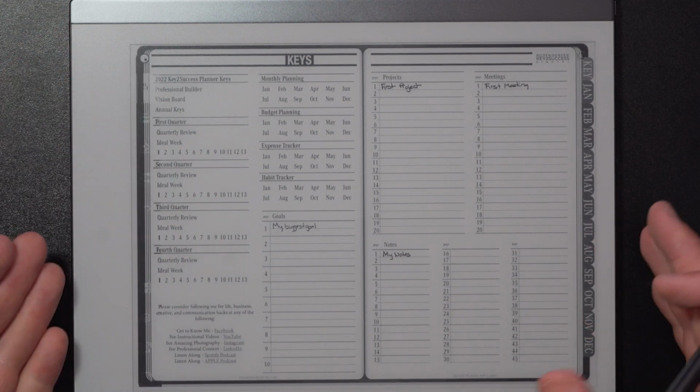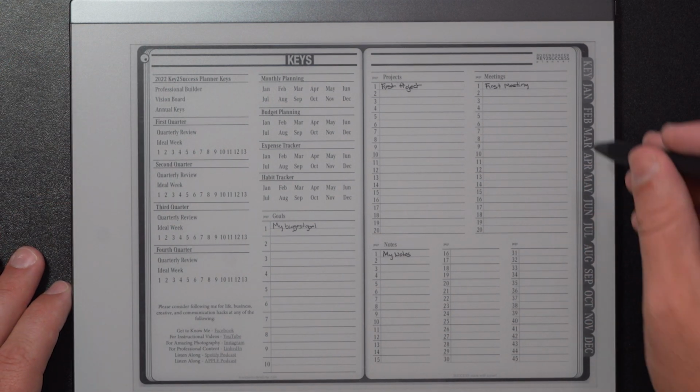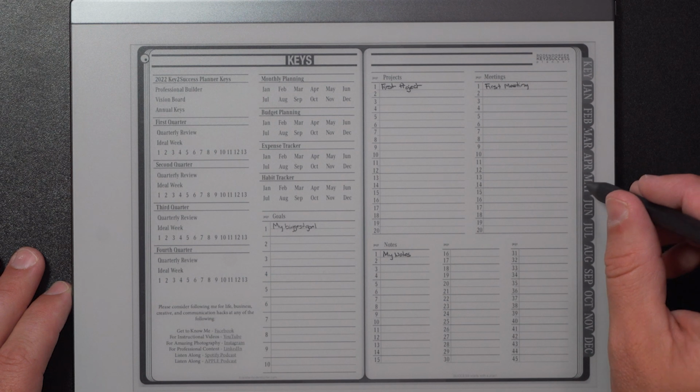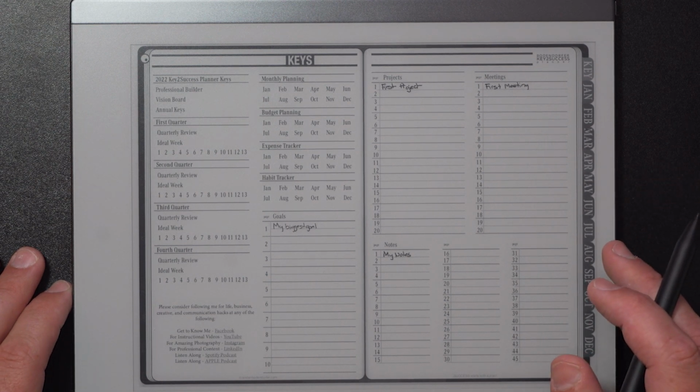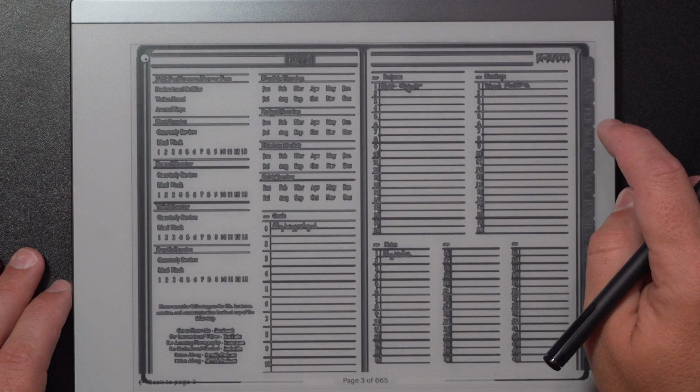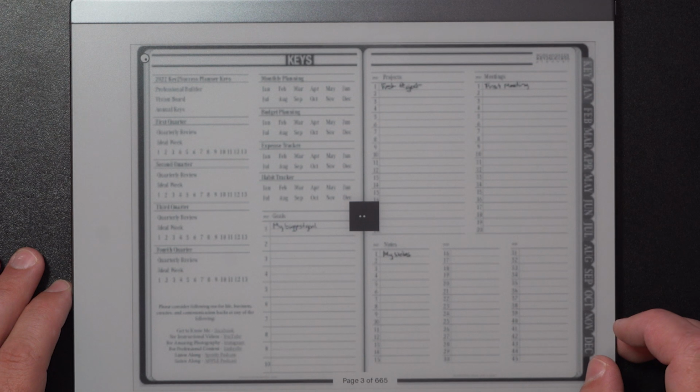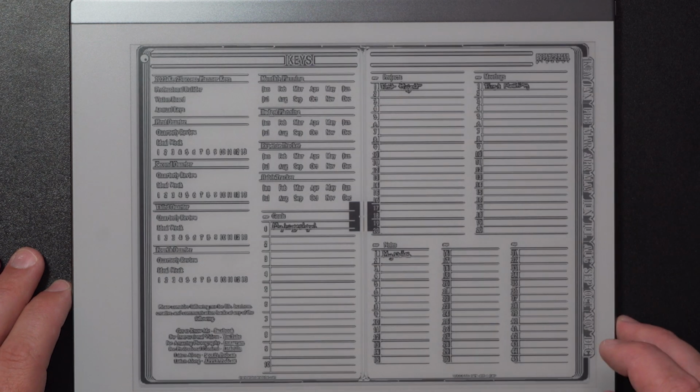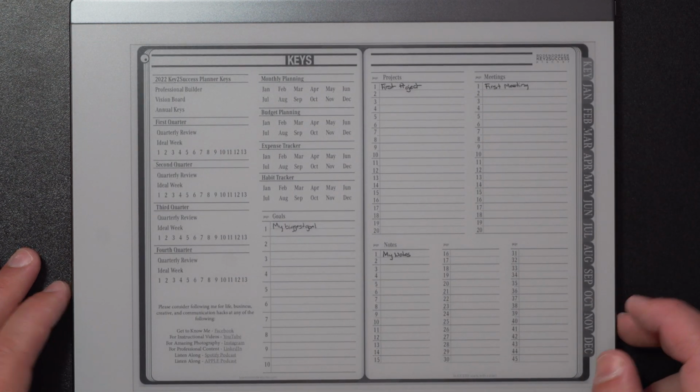Now, back to here, I want to show you when you have the pencil, you cannot click on any of the hyperlinks. That's something a lot of us have been confused about because it's unlike other devices that we use. But with a tap of a finger, you can easily jump in different sections of the notebook by just tapping on your finger, and that'll get you to the page that you're looking for.